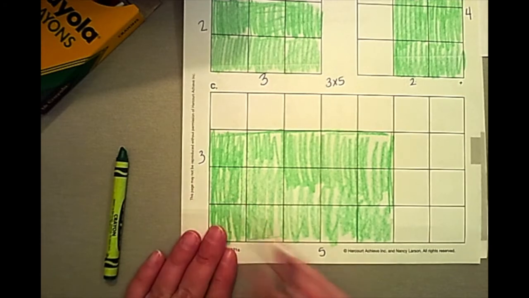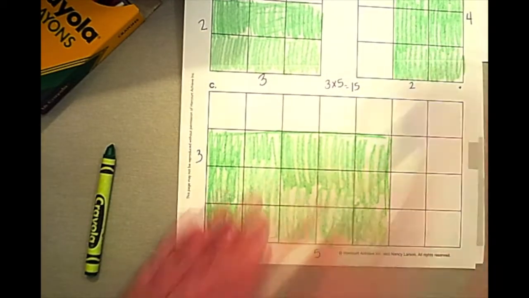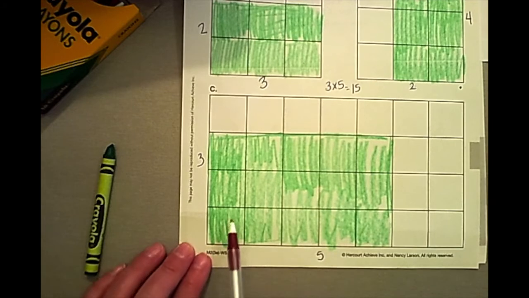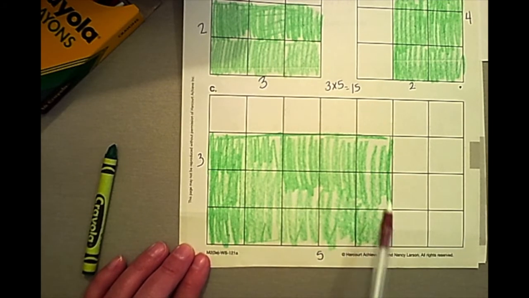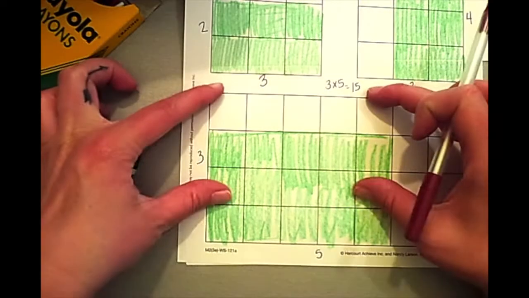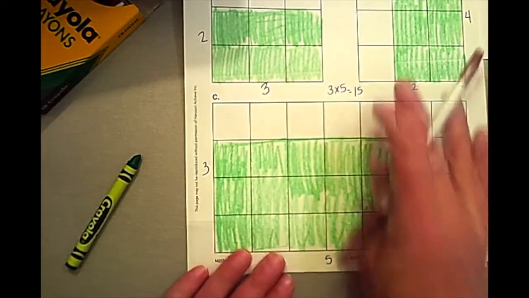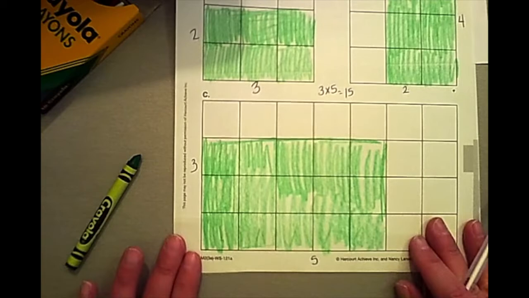So a 3 by 5 equals what? 15. So let's count our squares. 1, 2, 3, 4, 5, 6, 7, 8, 9, 10, 11, 12, 13, 14, 15. So that's how we can check. Okay? Now it doesn't matter. These 15 can be up here or over here or over here. Same with these. It can be any part of the squares, but it just needs to be all together in an array.